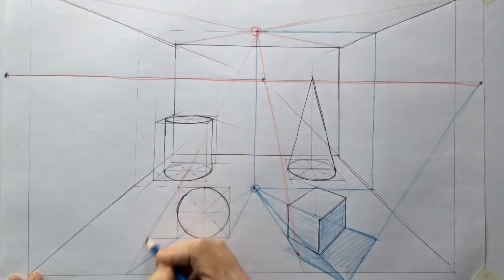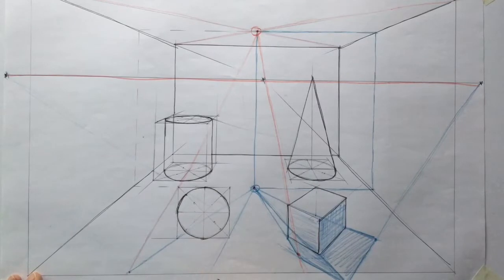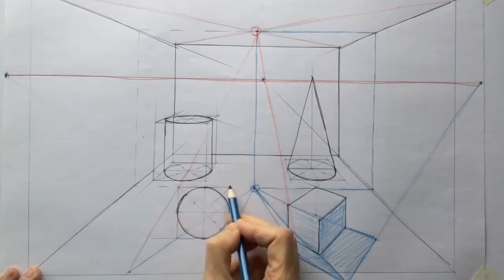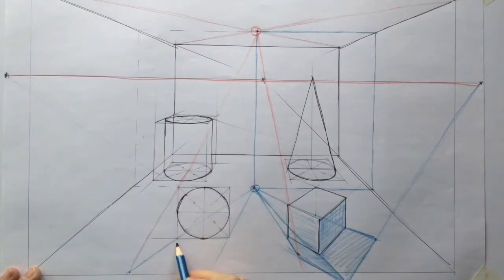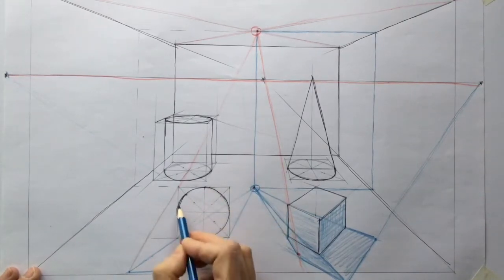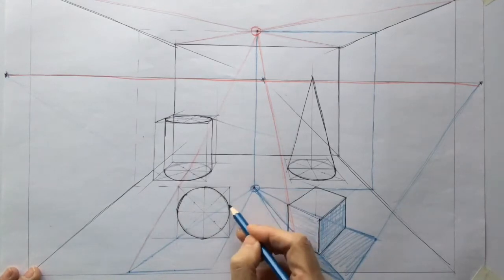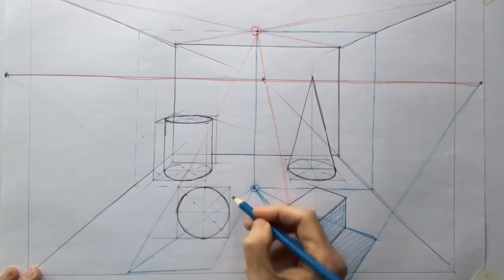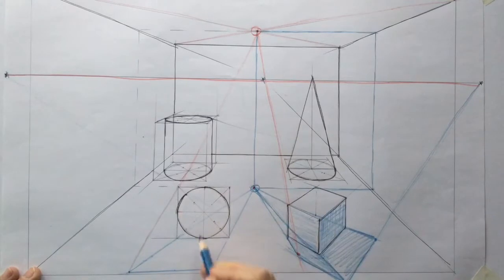So now this shows me that the box, this box, I'm trying to make this box projected onto the floor. It's a 1-point perspective box, so I know that this has to end like this. This is a shadow for that line, this is a shadow for that line, and this is a shadow for that line.